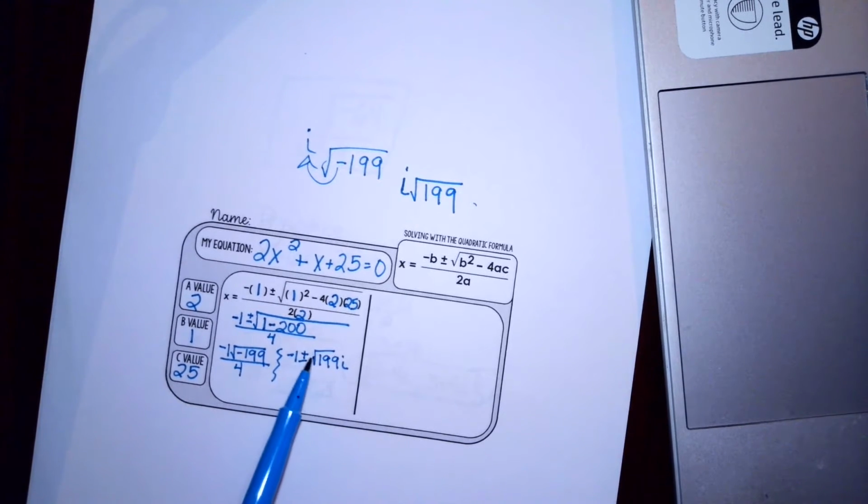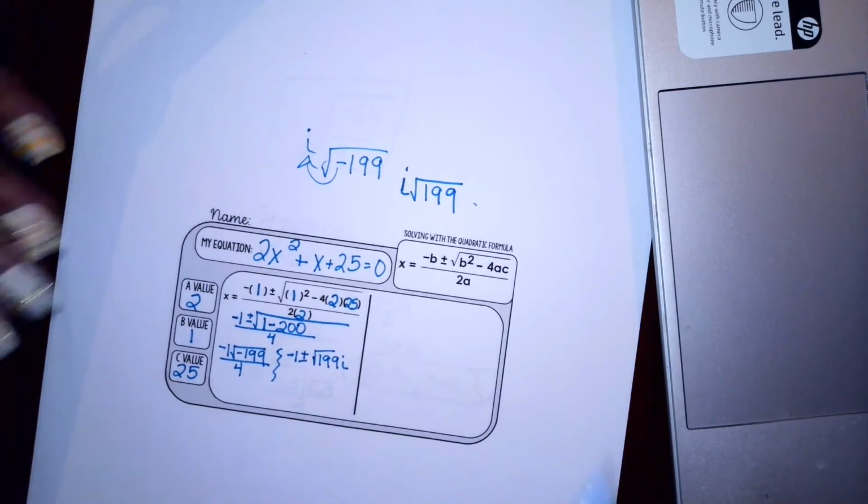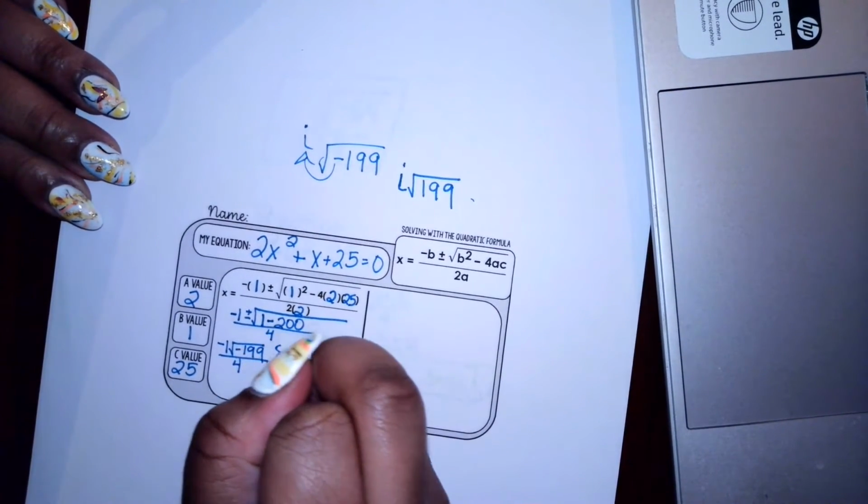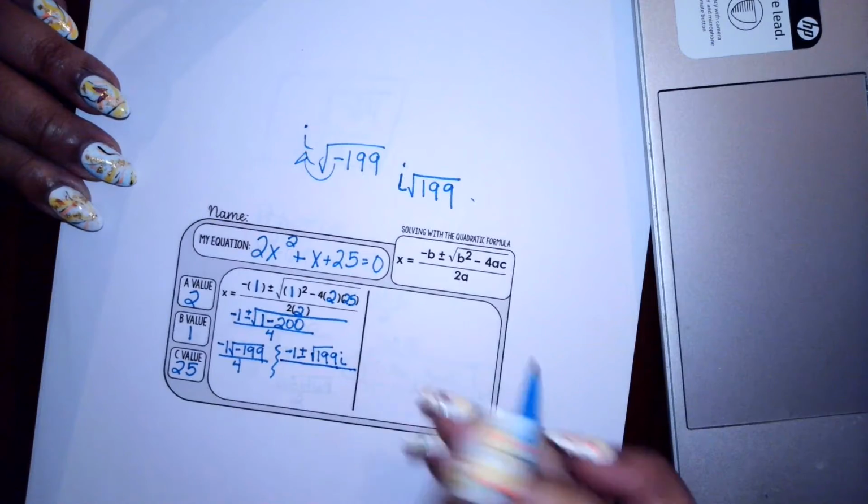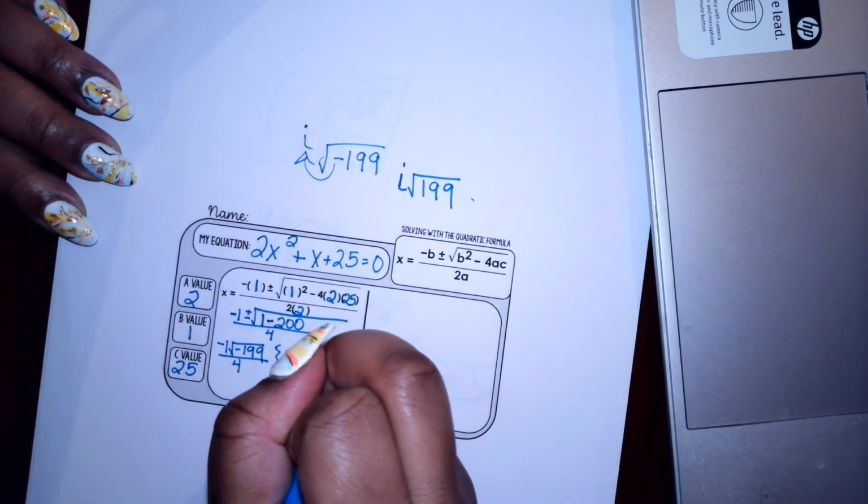Like say I had a number here, say I had an 8 right here or something. If I put the i behind the 8, it would look like the imaginary number went with the 8 instead of with the 199. So I put it behind it. And then we're still dividing it by 4.